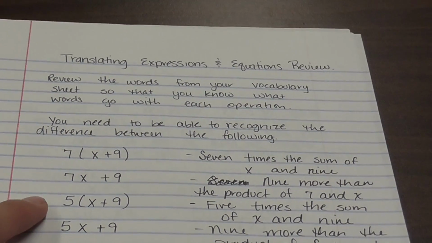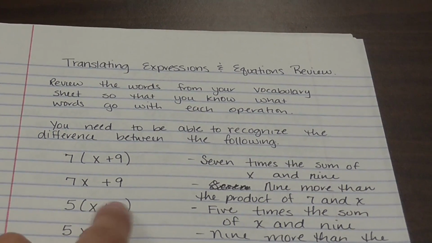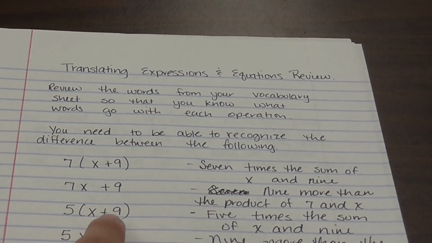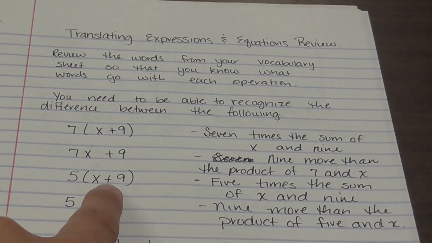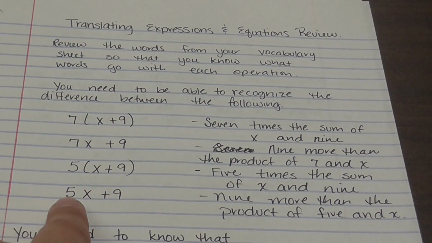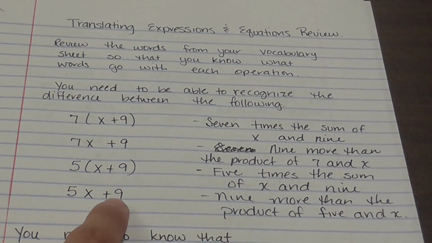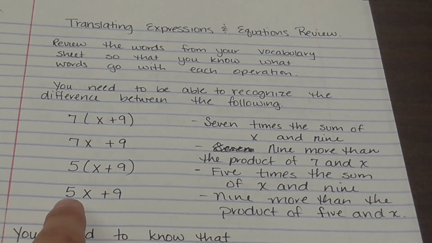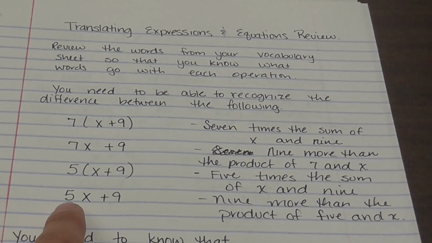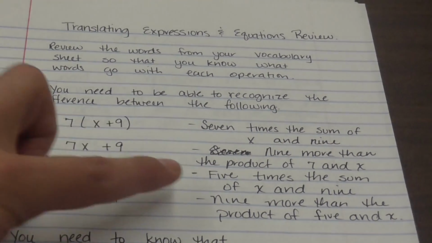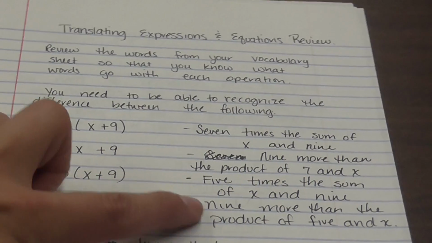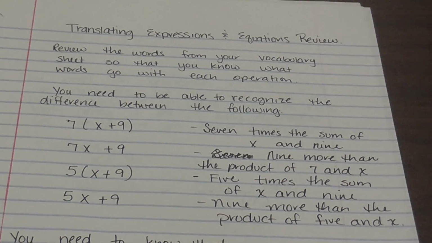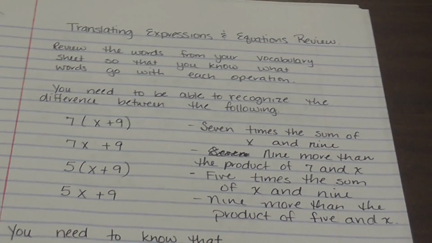So again, another example. 5 times the sum of x + 9, meaning you have to sum up the x plus 9 before we multiply the 5. Here is 9 more than the product of x and 5, or 5 and x. Notice the difference in the wording here. You're going to need to be able to recognize the differences in the types of wording that you might see.